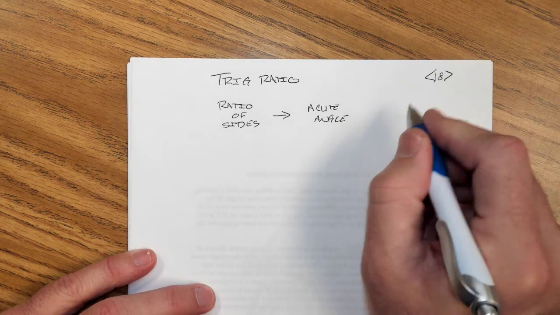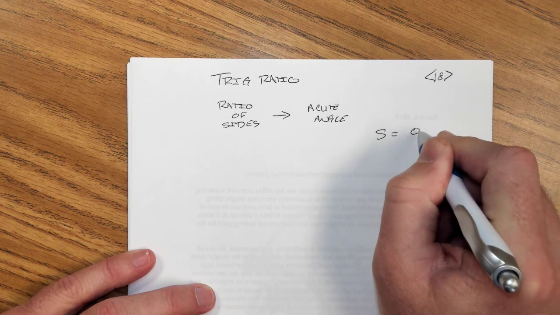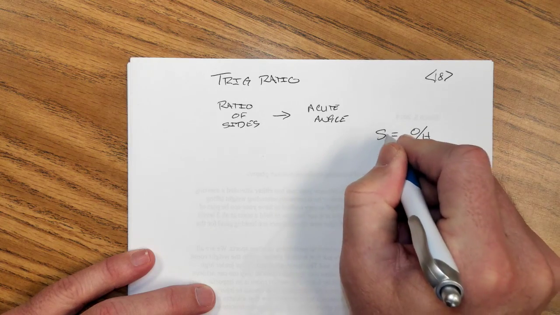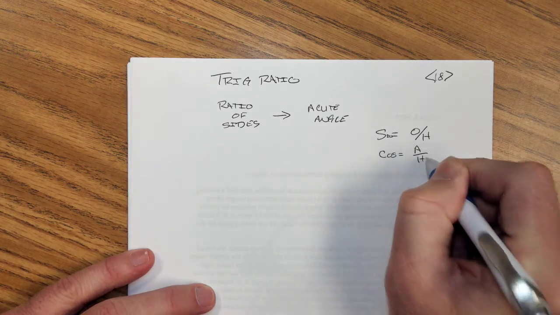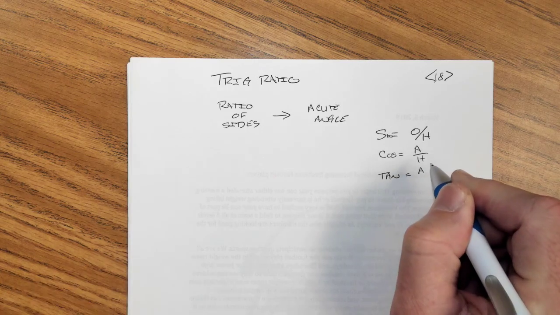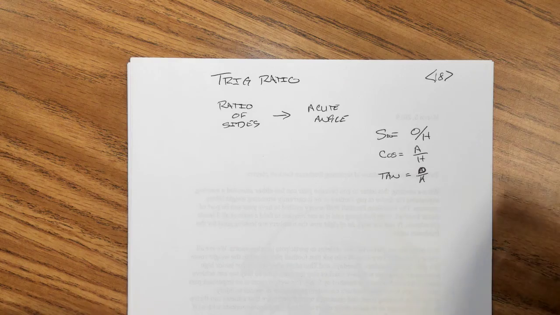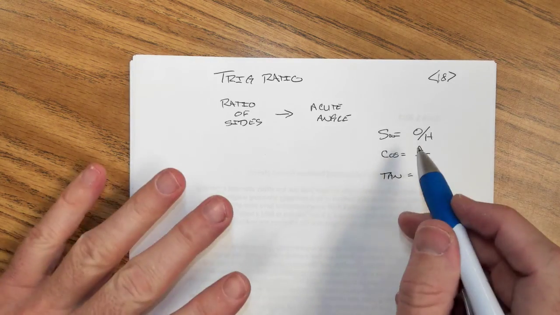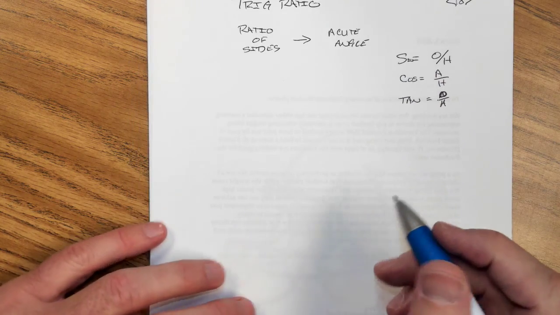So recall, sine is equal to opposite over hypotenuse. Cosine is equal to adjacent over hypotenuse. Tangent is equal to opposite over adjacent. So, as we're doing this, we found the sides already in the last assignment. What happens if we need to find an angle? That's what we want to talk about today.